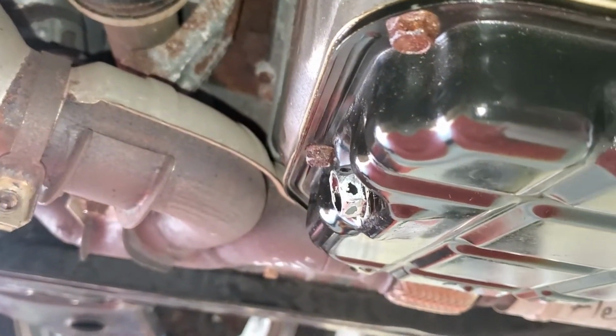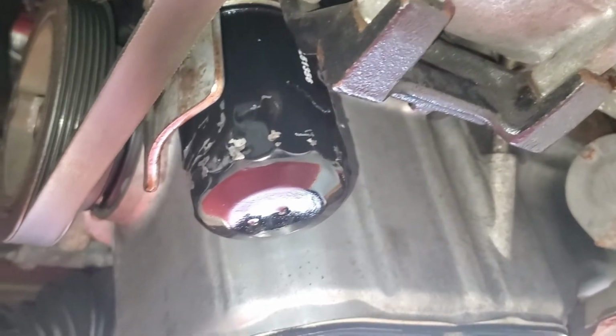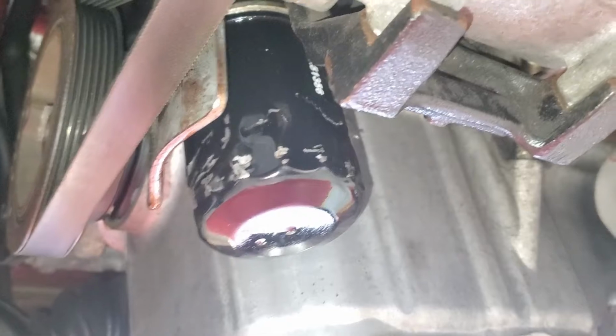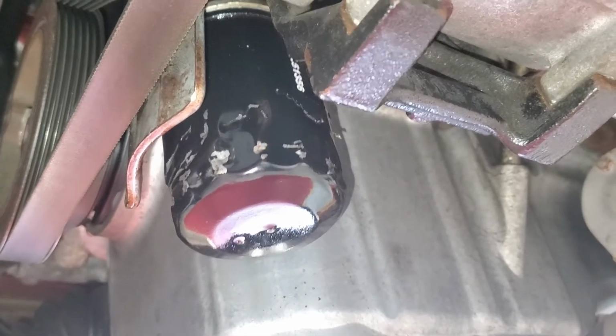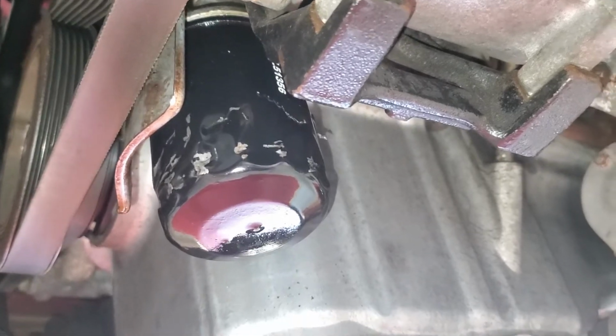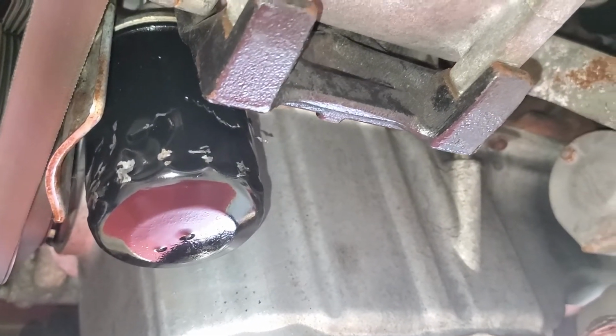Put my plug back in, tighten it down, put a new oil filter on with a little bit of oil around the seal, and tighten that up. When you tighten up an oil filter, it's going to be all the way down by hand, plus 3/4 of a turn, okay? You're going to be seeing this at some point when I do an oil change video.